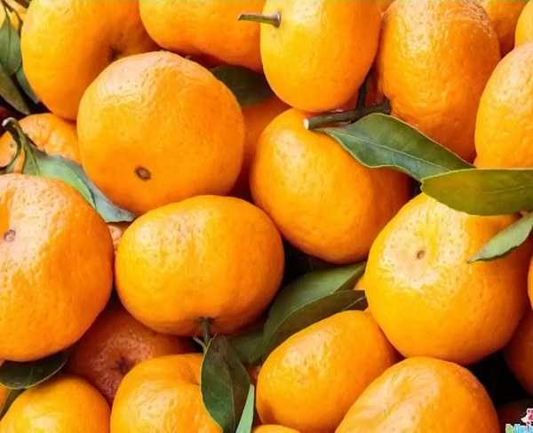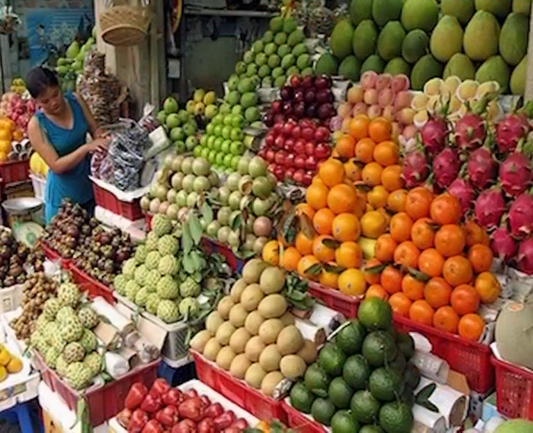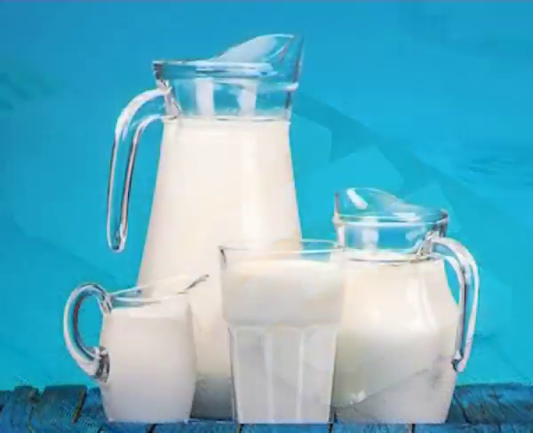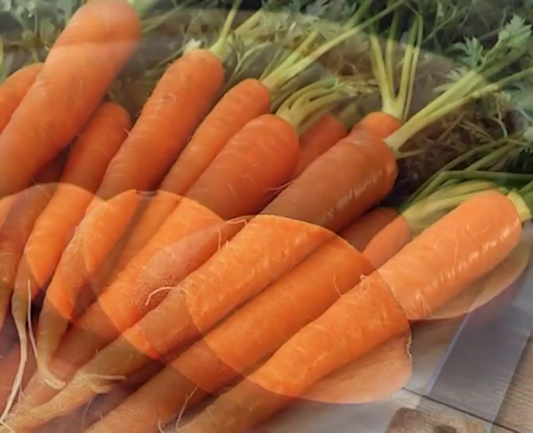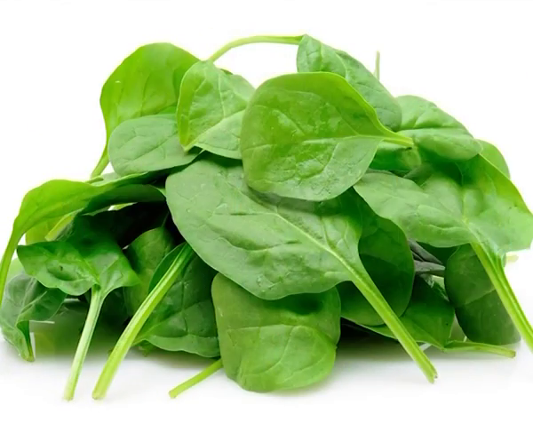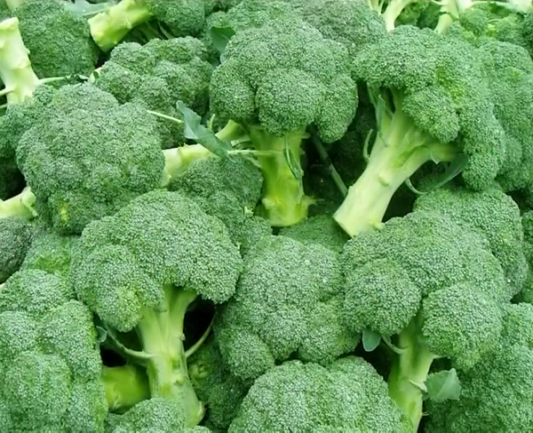Yellow, orange and green colored vegetables and fruits contain significant amounts of vitamin A. Cod liver oil, eggs, butter, milk, sweet potato, carrot, papaya, mango, spinach and broccoli are considered as good sources of vitamin A.